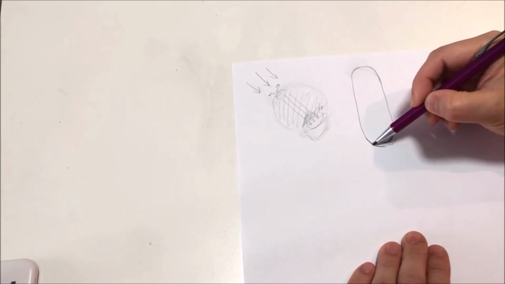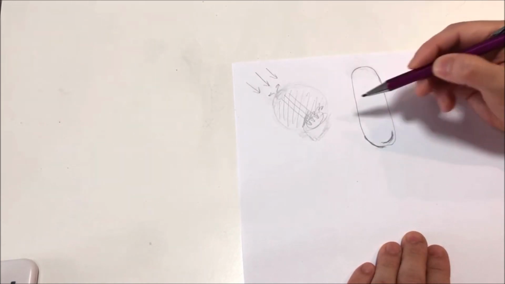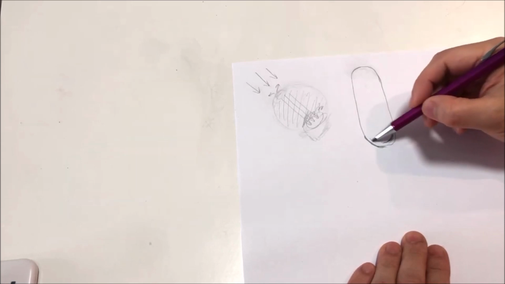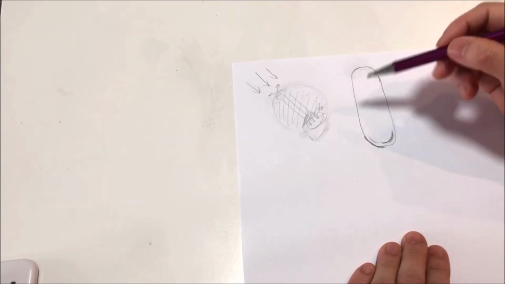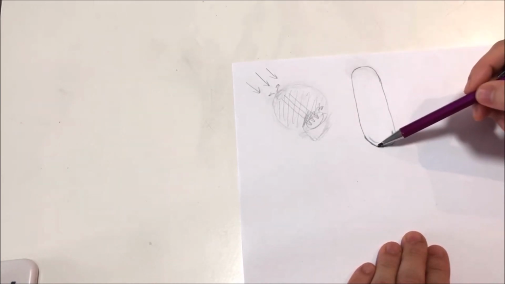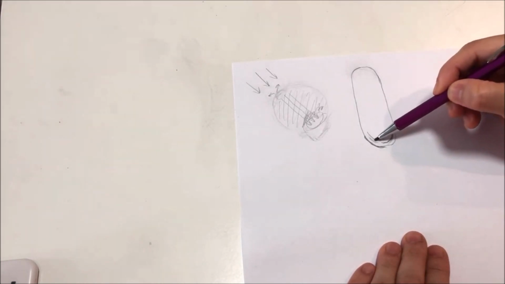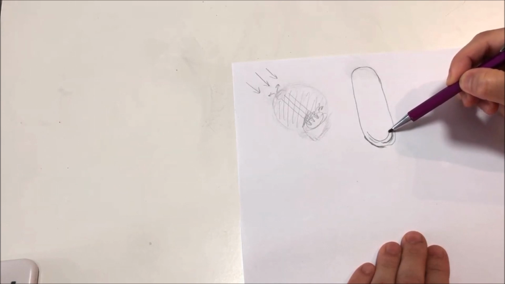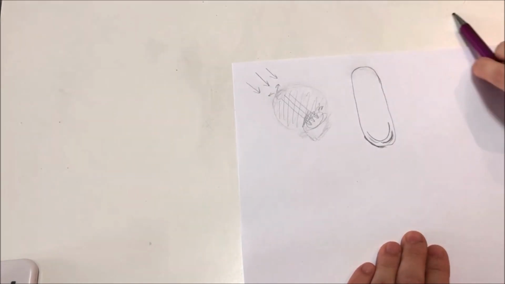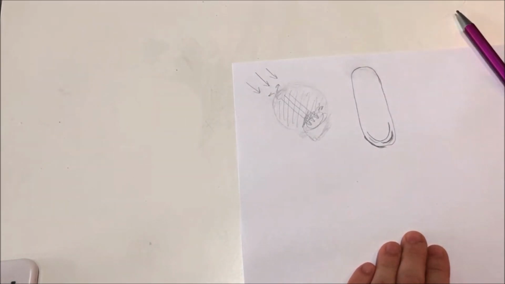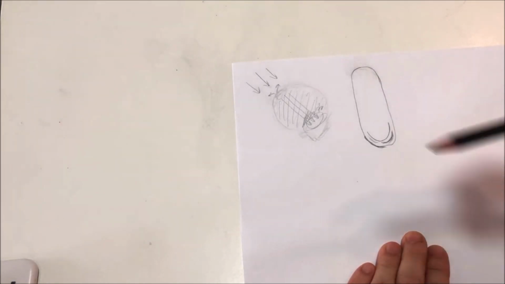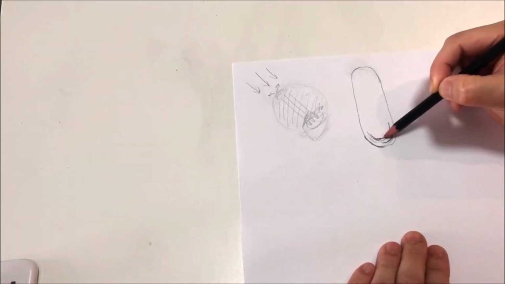It will be dark here as well, and a little bit lighter here, so it will form two layers. The darkest area is here, and now I'll use a 4B pencil to darken this part.